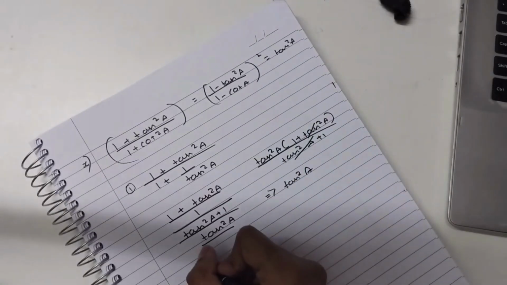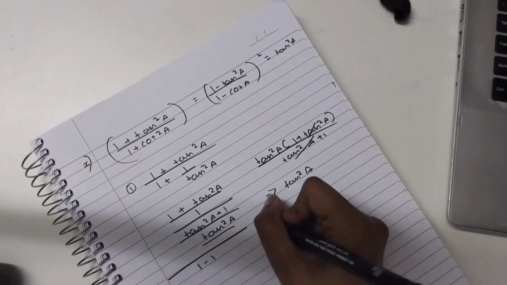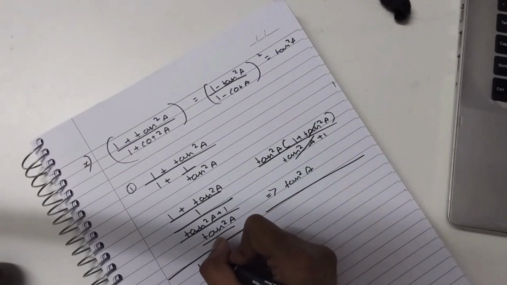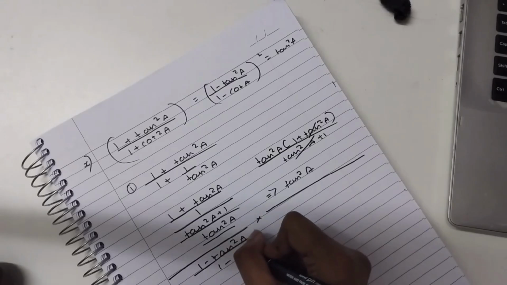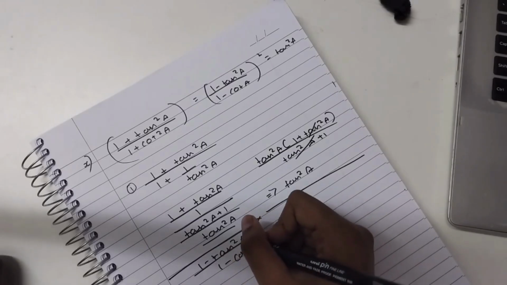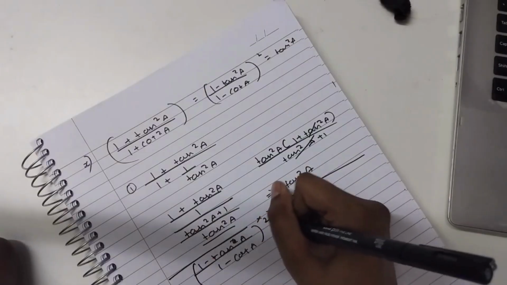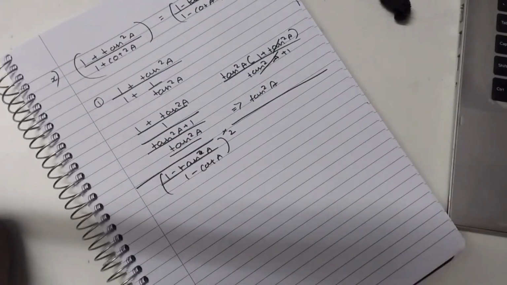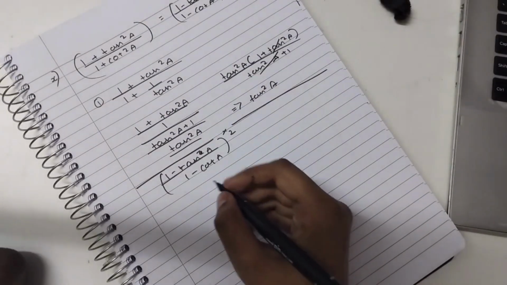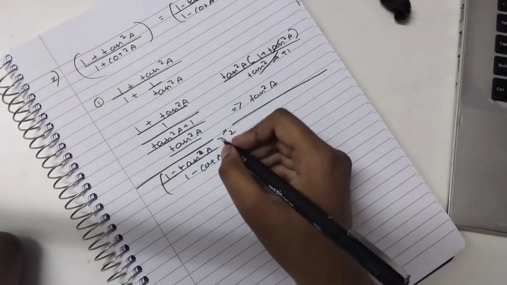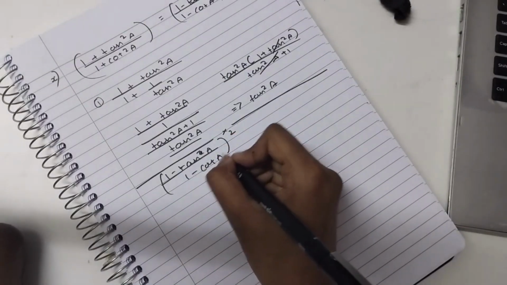Similarly, we need to prove that 1 minus tan A by 1 minus cot A the whole squared is equal to tan square A. So similarly, like the first part, we're going to represent cot A in terms of tan.